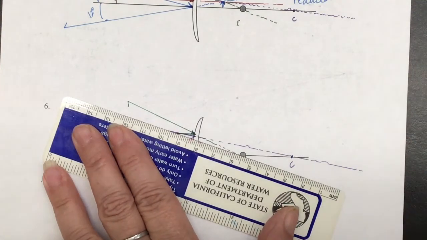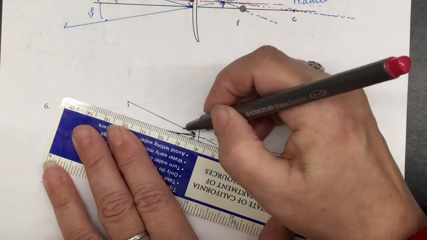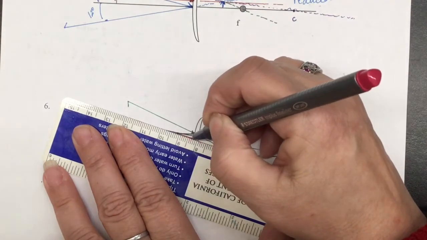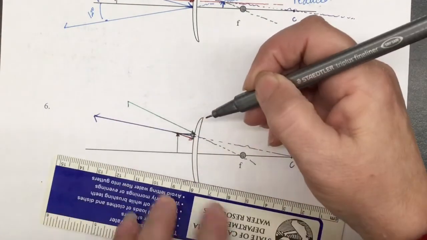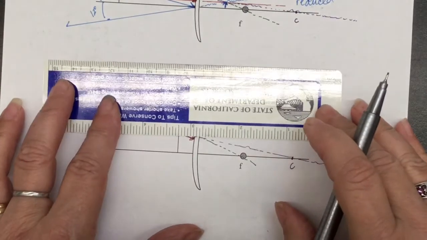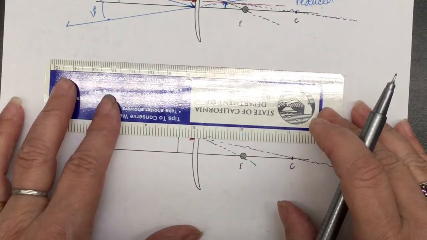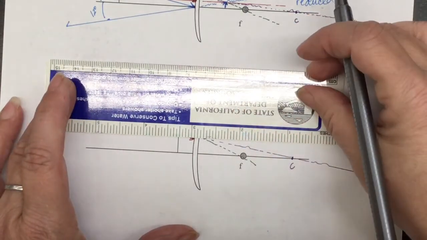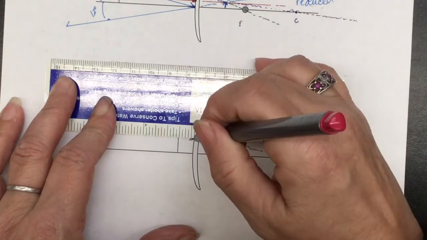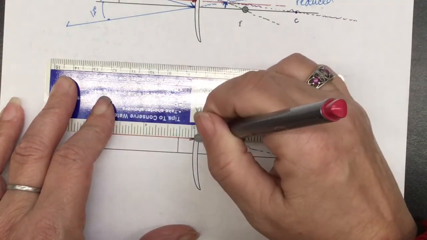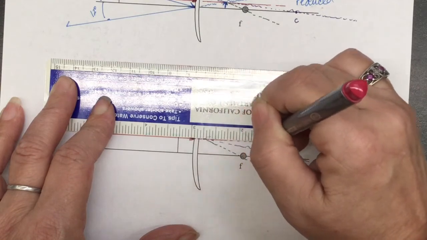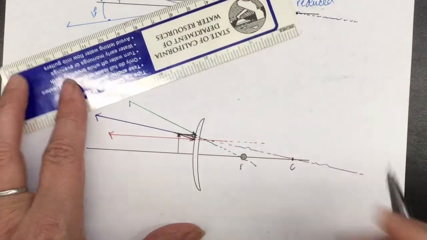Are we going to go through the mirror? No, we're going to stop when we hit the mirror. Be careful. Stop when you hit the mirror. And then from that spot, go out parallel. You see how I'm being careful and I'm lining these things up? So we're going to go out parallel.